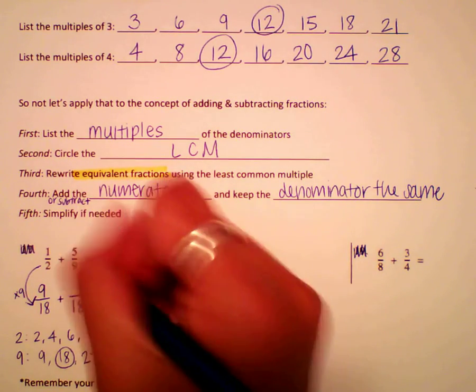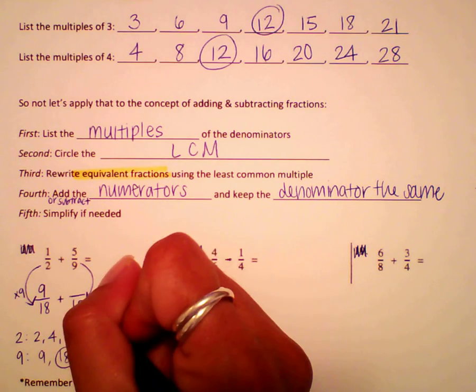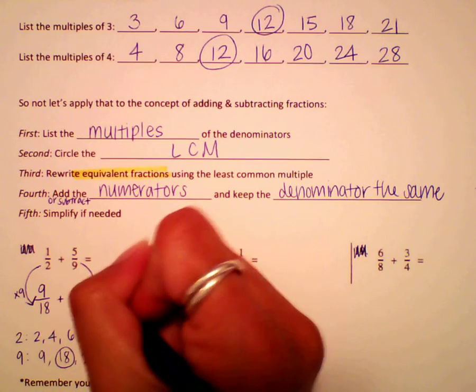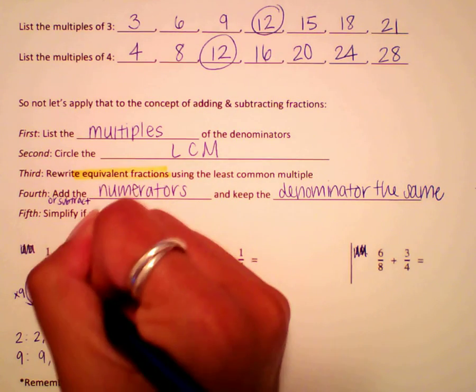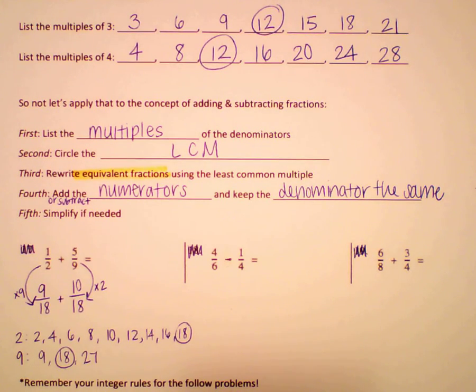Let's do the same thing over here. 9 times what gets me 18? Times 2. So whatever I do on the bottom, I do on the top. 5 times 2 is 10. I am now ready to add my fractions.